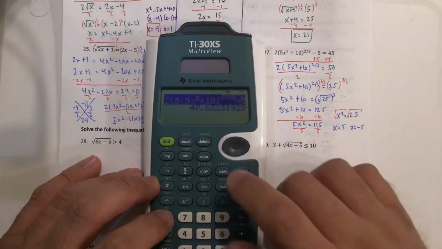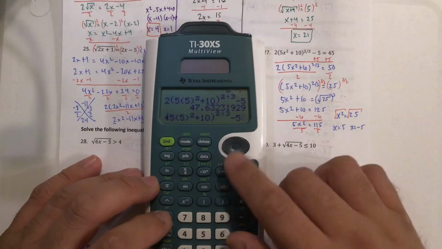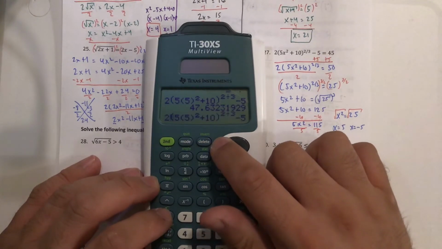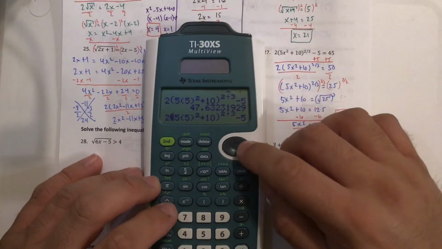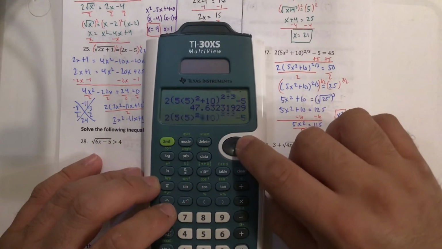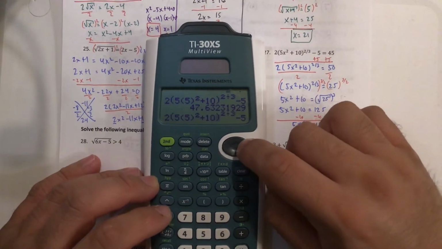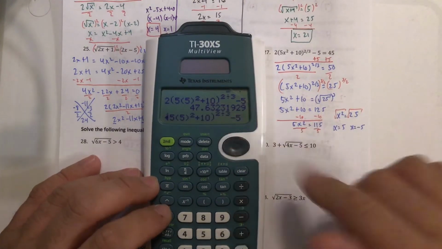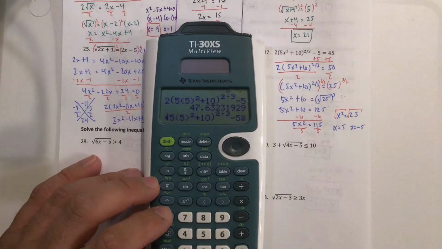And let's just make sure I didn't make any errors here because that does happen. All right, let's verify this here. So we have 2, then we have 5, x squared plus 10 raised to the 2 divided by 3 minus 5, and we got 47. So the first one appears to be extraneous.